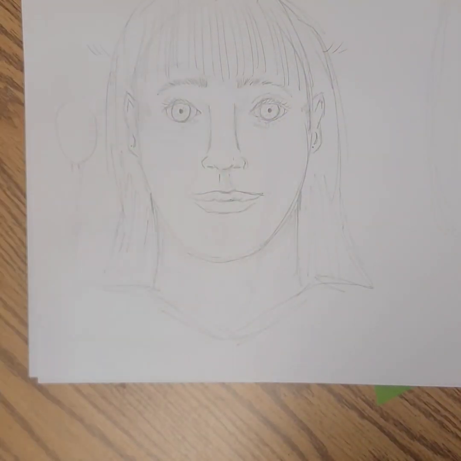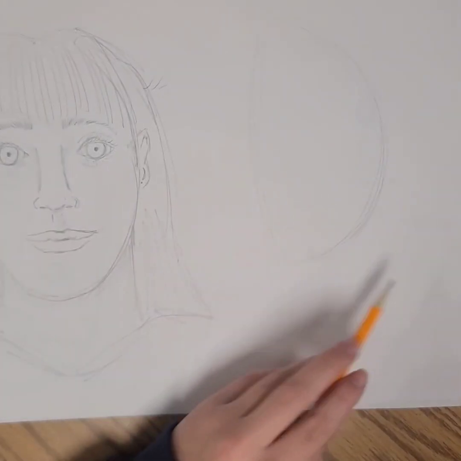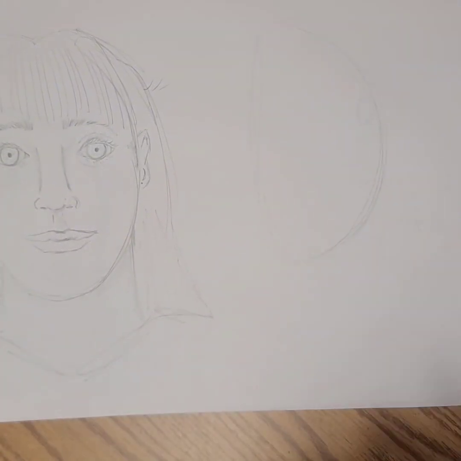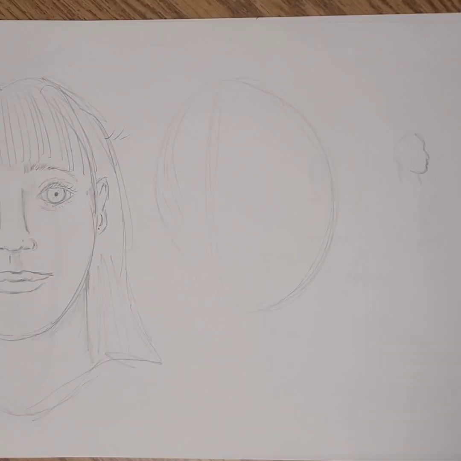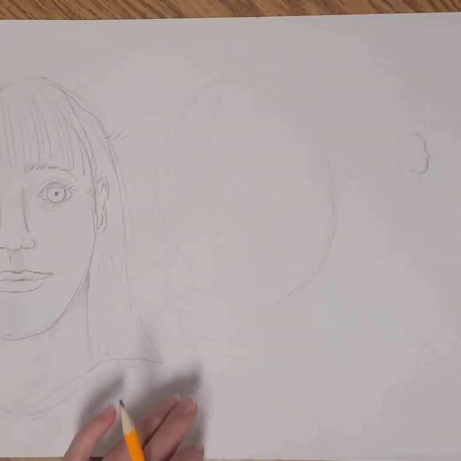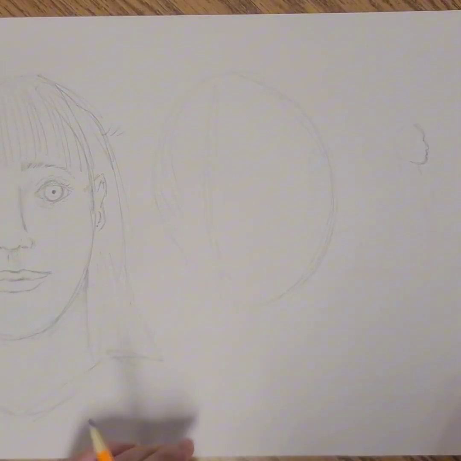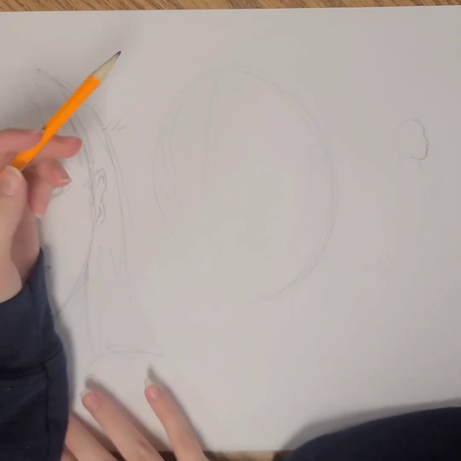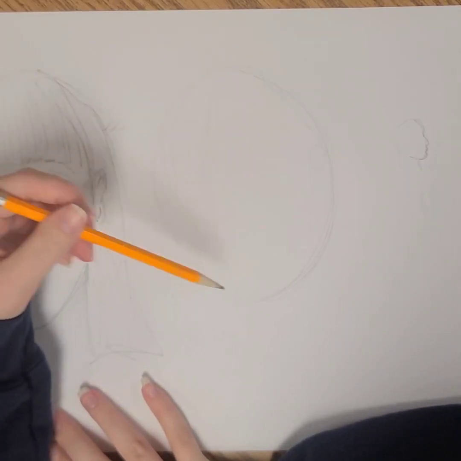Okay, so that is a generic face shape. And then now it is time to do a sideways view. Okay, now it is time to draw a side view. Again, you don't have to do this. It's just something that's kind of fun.